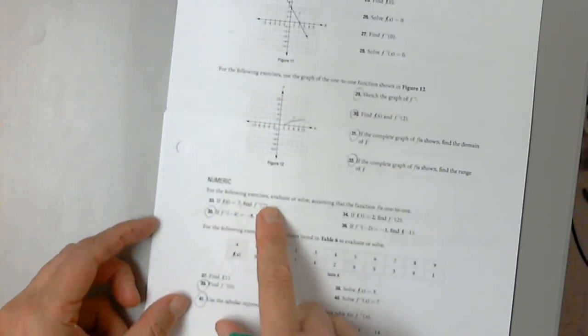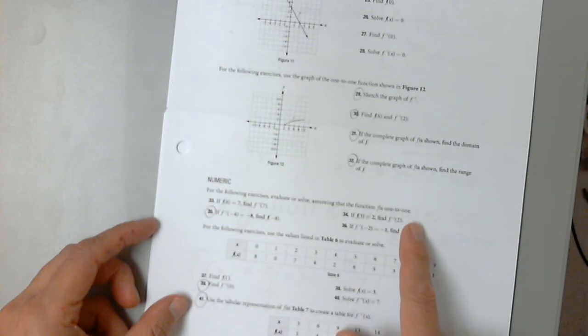So for the following exercises, evaluate or solve, assuming that the function f is 1 to 1. So let's take a look. And then I'd like to look at something from that table. So we are given some information, and then I'd like to look at one example with a table. So we figure out how to use that. Any preference?